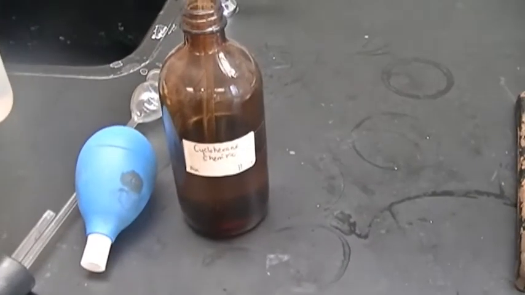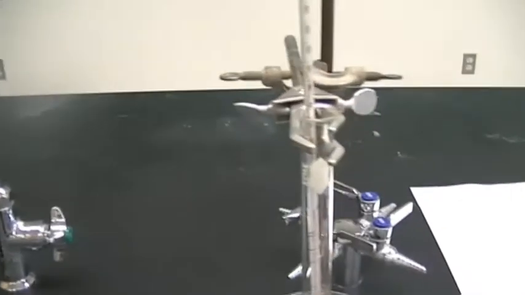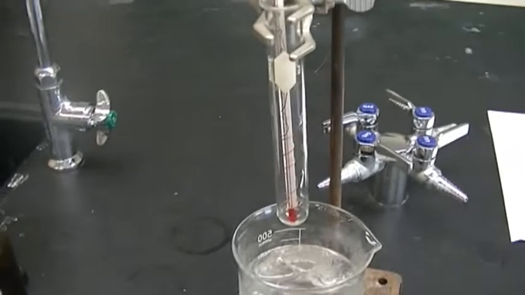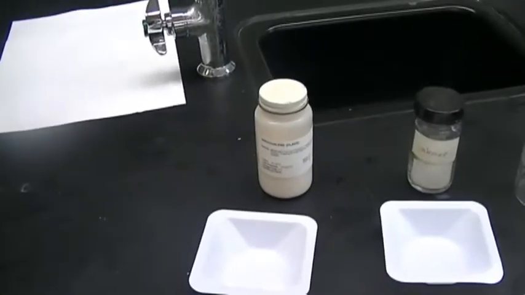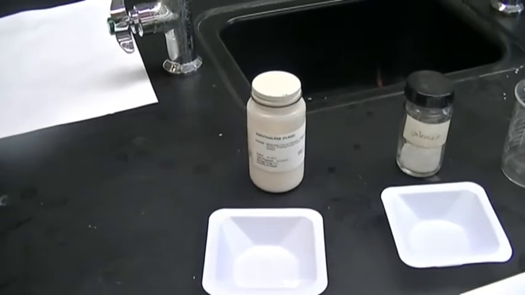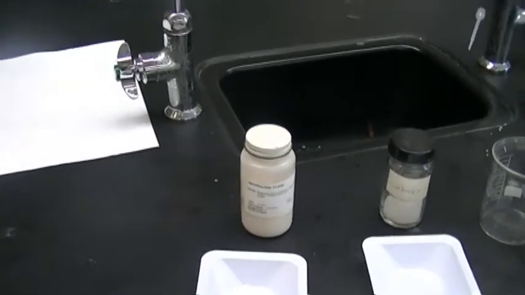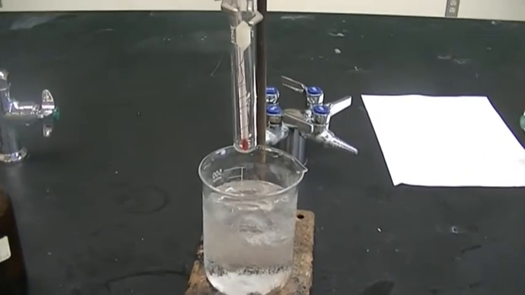And so in here we have our cyclohexane, we have our pipette bulb. We're going to pipette out 10 mils of cyclohexane, and we're going to freeze it. Once we have that, we are going to warm it up, and we are then going to add naphthalene and dissolve naphthalene into our cyclohexane, and then we're going to freeze that.